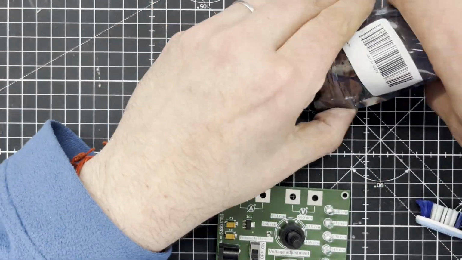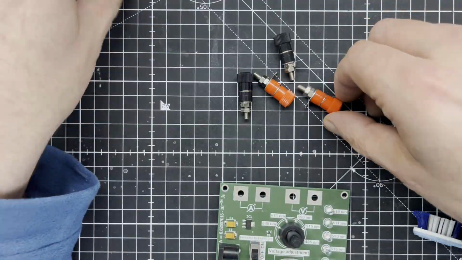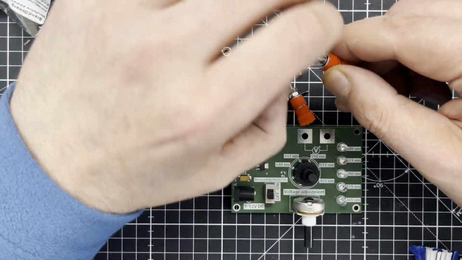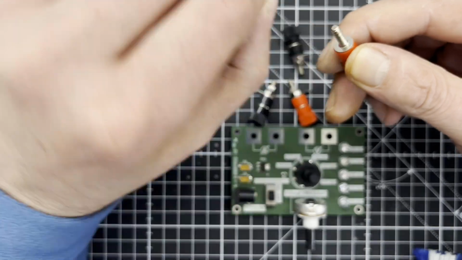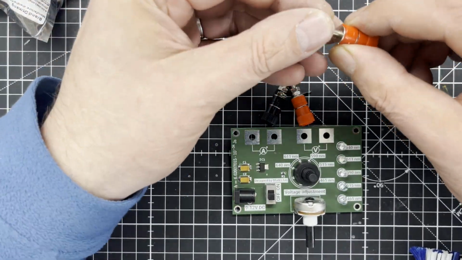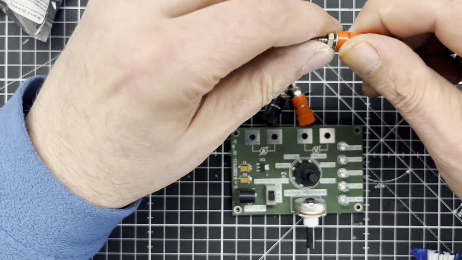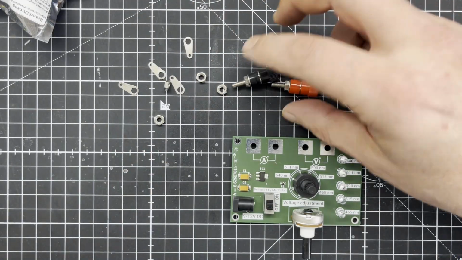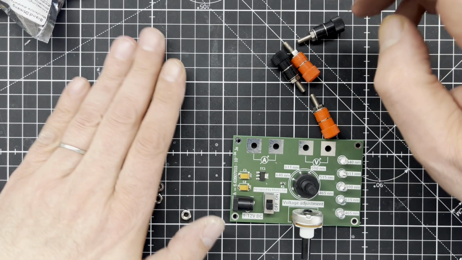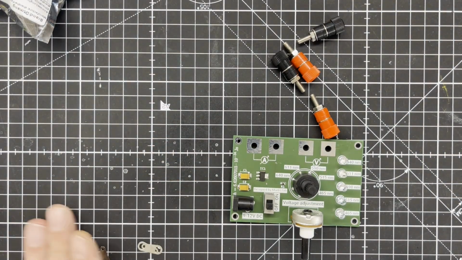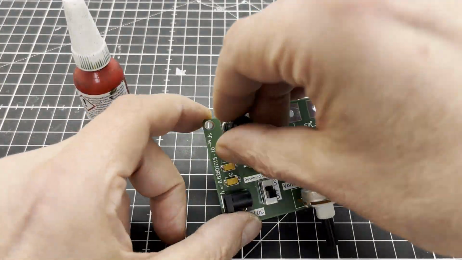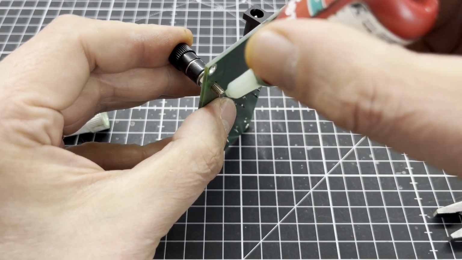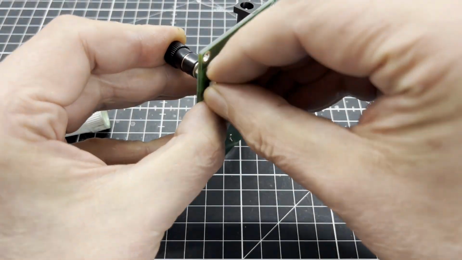Next, I mounted 4mm banana jacks on the PCB to be able to easily connect the PCB with multimeters. Almost all multimeters have 4mm banana jack connectors. To prevent the banana jacks from coming loose, a little Loctite is recommended, but only where no galvanic connection is required.